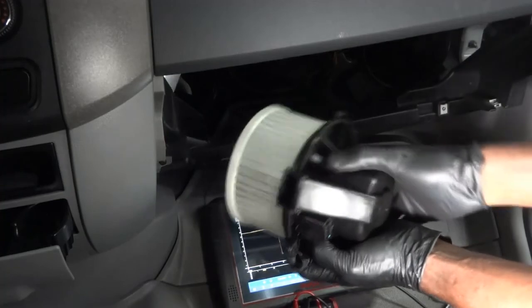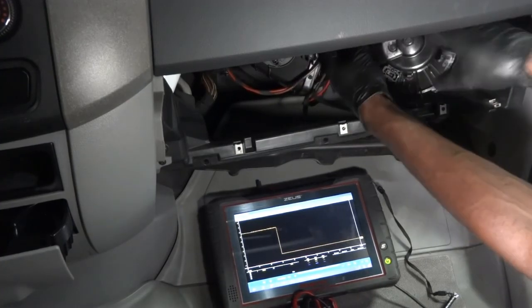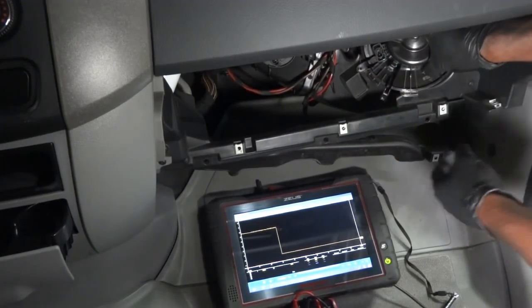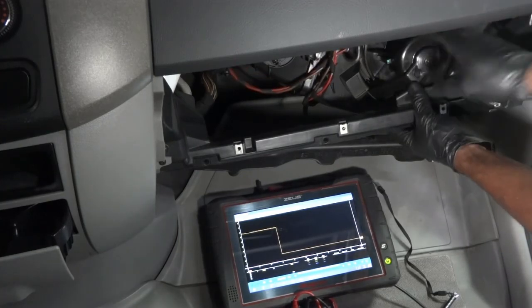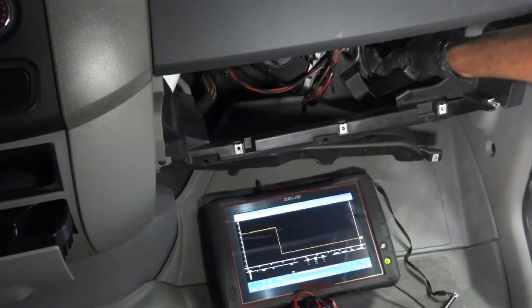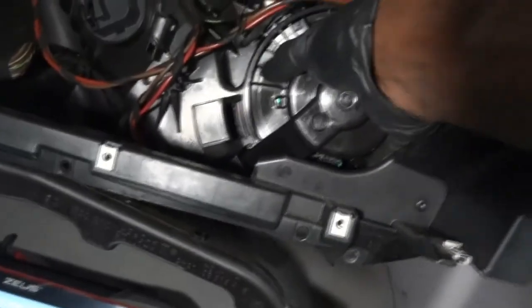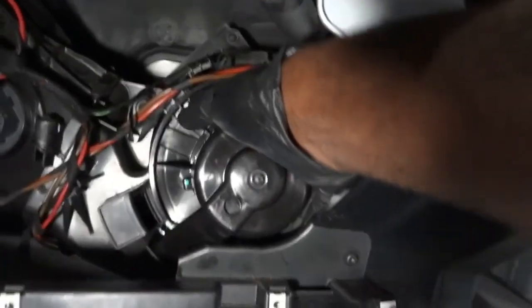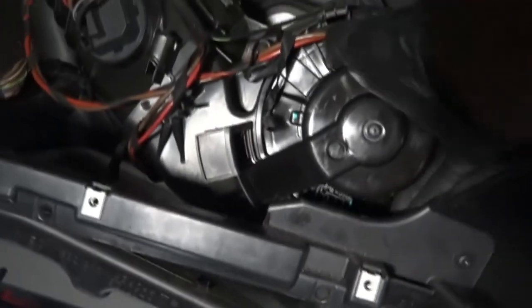So now let's install the new blower motor. You basically just push it up and then pry this tab, and there it is. It's pretty easy, guys. Then you're just gonna line it up like this. I'm gonna show you the tabs that you have to line up. Basically what we're gonna do is line up this side. There's a tab here, hope you guys can see. It's just a plastic tab, and then this base here. So you just twist it.